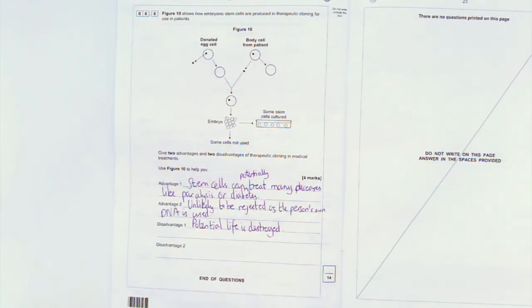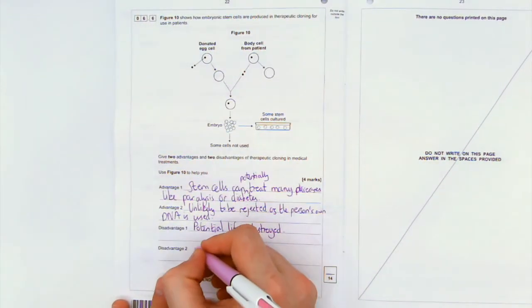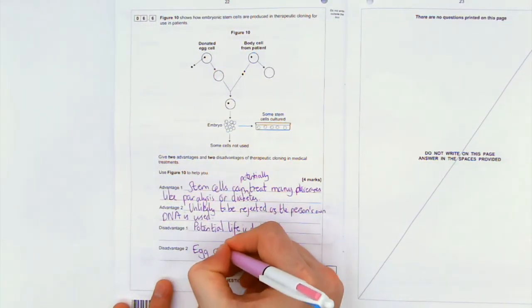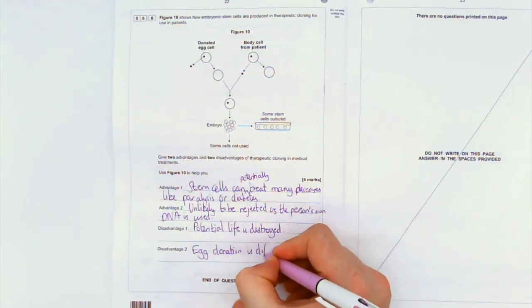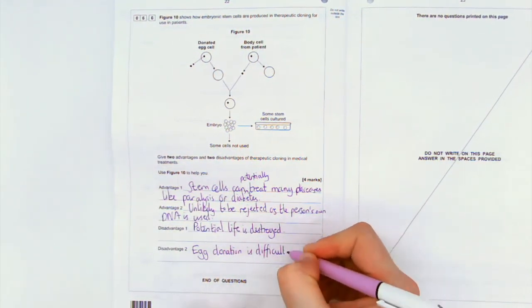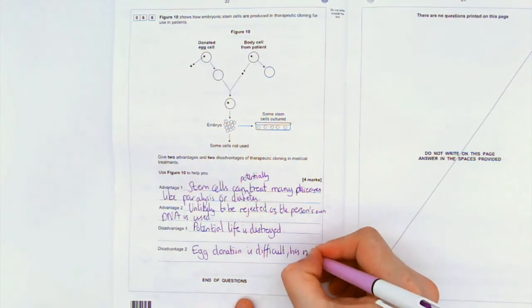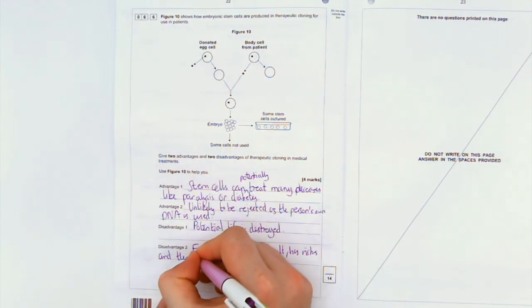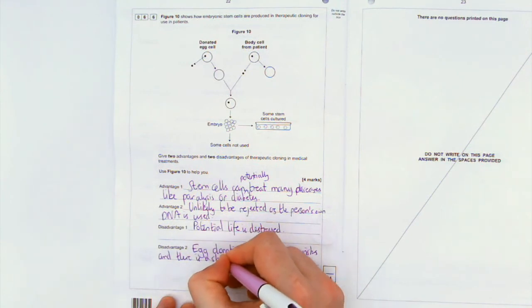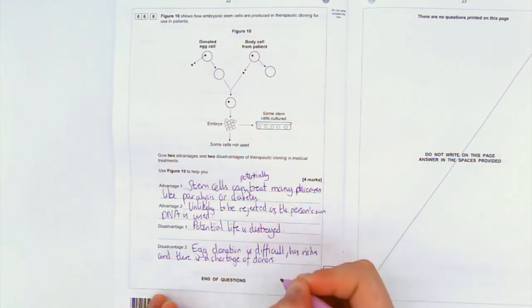Disadvantage 2 is, I would say, something about the difficulties of egg donation. Because this is a donated egg cell, egg donation is difficult. Basically you have to give fertility drugs and use a giant needle. It has risks, and there's also a shortage of donors. And that's the end of the paper.